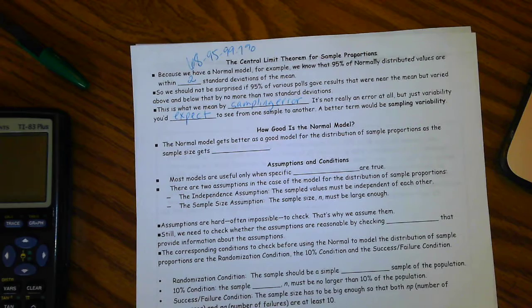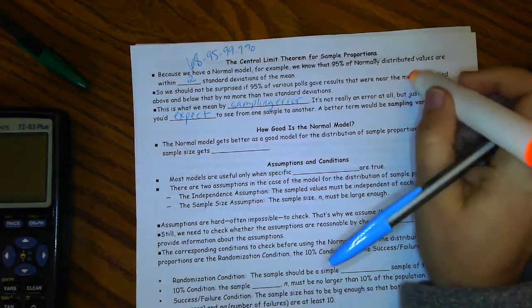And a poll is just a type of sample. If I sample 50 people and poll them on who they're going to vote for, and I get a proportion of who they're going to vote for, that's in one sample. But if I get a different 50 people, I get a different proportion, just like we did with the tails in the simulation. What we would expect is about 95% of all polls to be within 2 standard deviations of the mean. Better terminology for this is sampling variability.